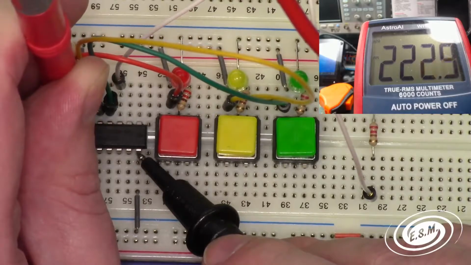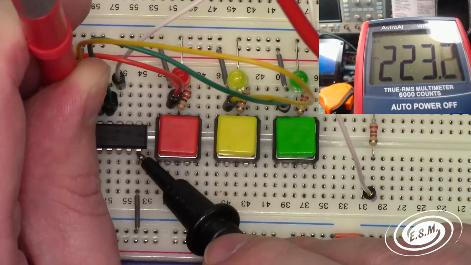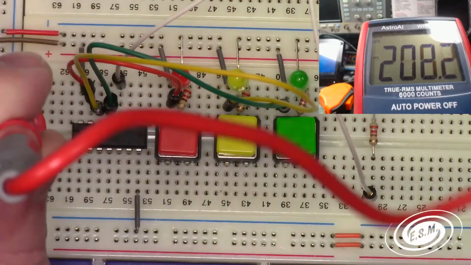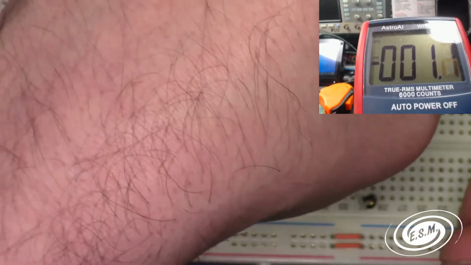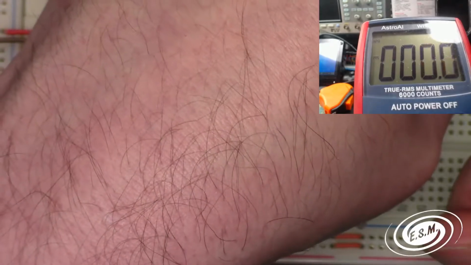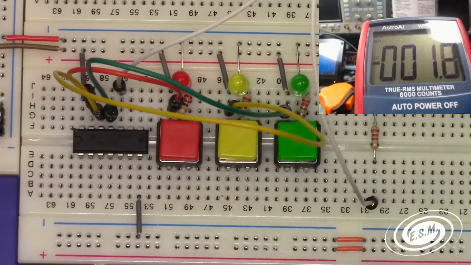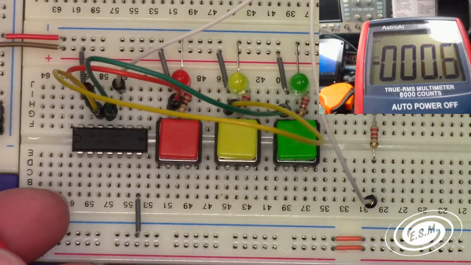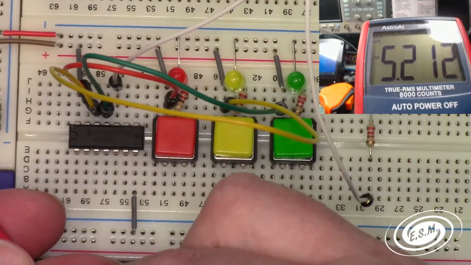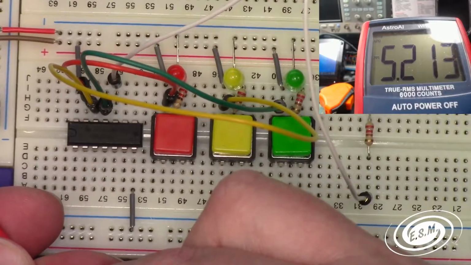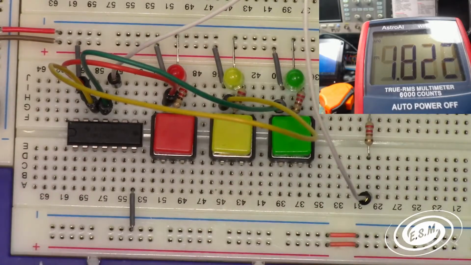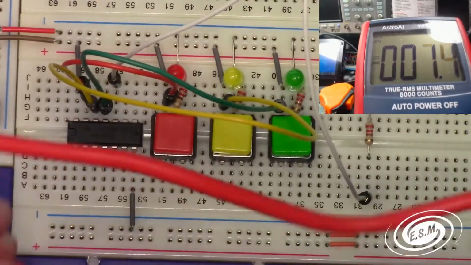So now you're getting 5 volts across my rails. Yeah, for some reason I'm not even getting voltage on the board. Getting 5 volts there. Why am I not getting 5 volts to the chip?